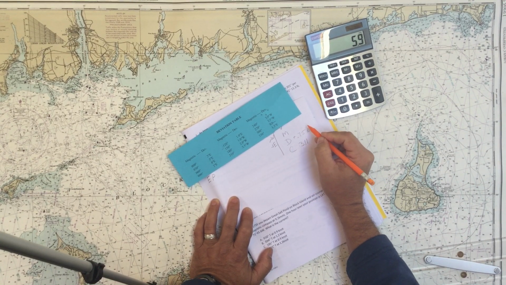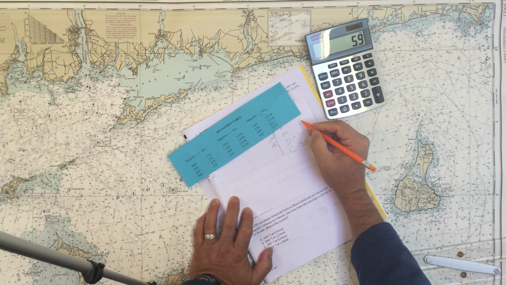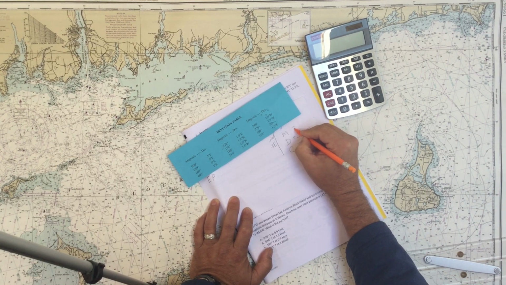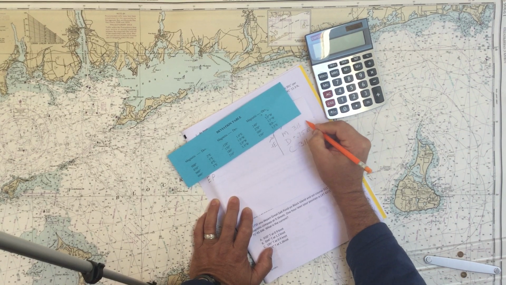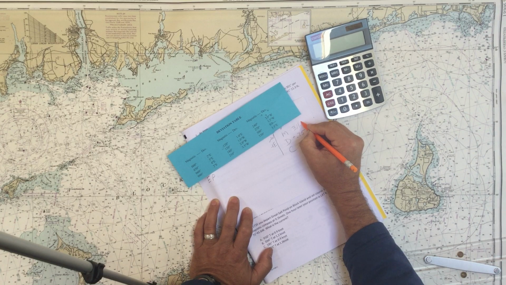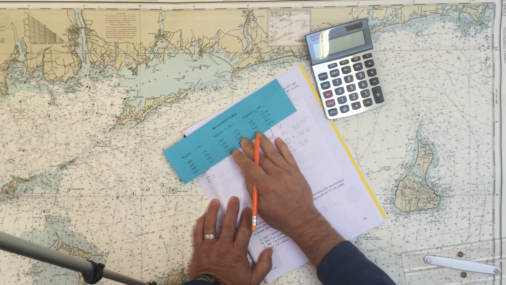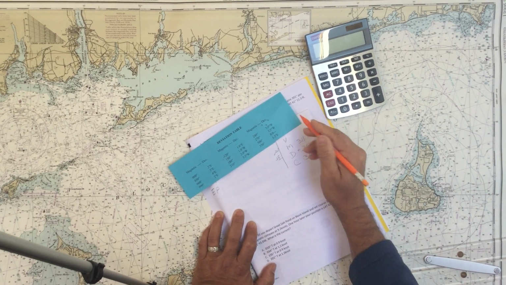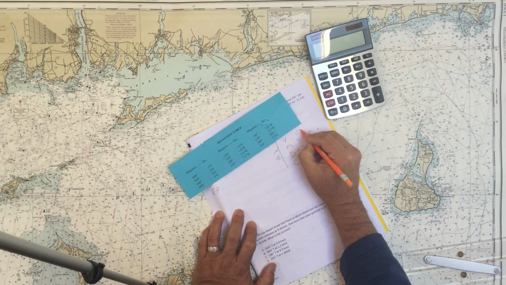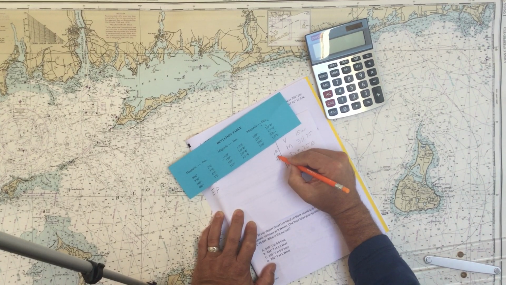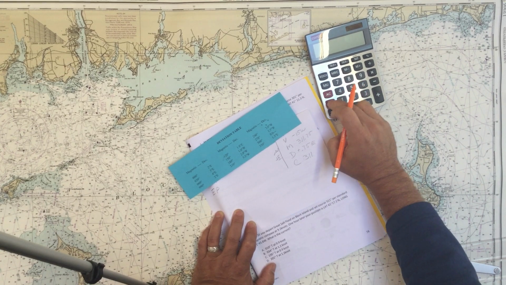So we got 311 and 0.75. So that would be 311.75. And then we've got 15 degrees west. What do we do with a westerly error? We subtract.